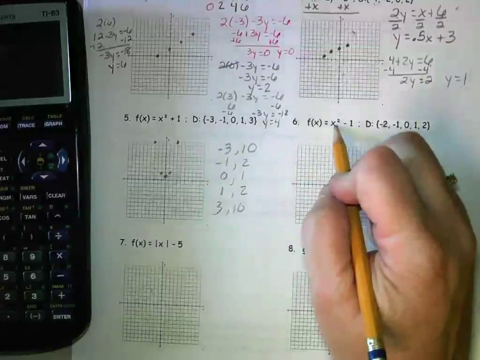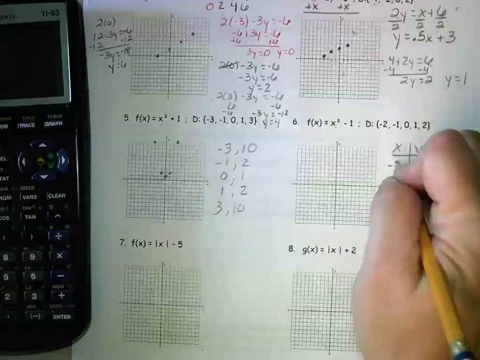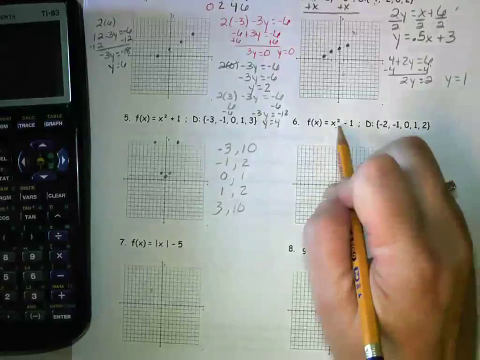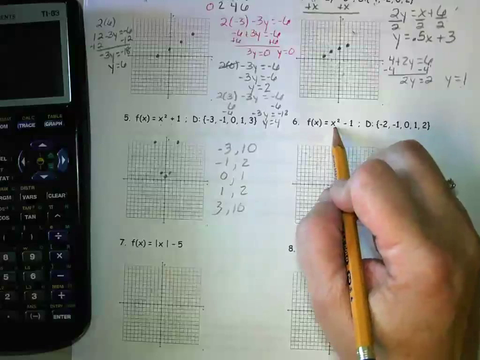Negative 2 squared is 4. Minus 1 is 3. Negative 1 squared is 1.